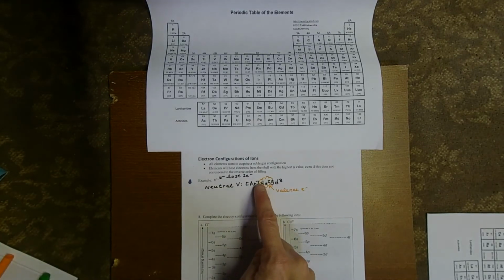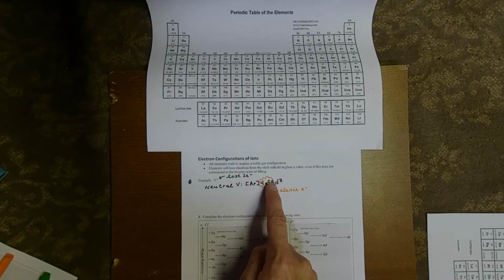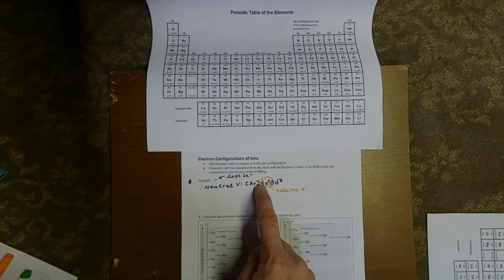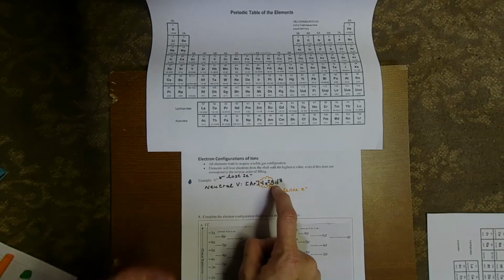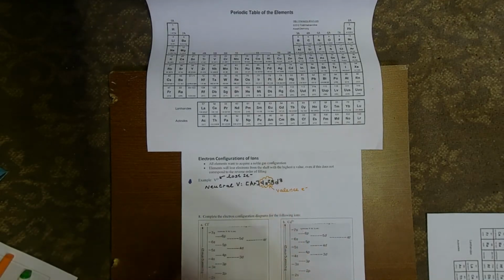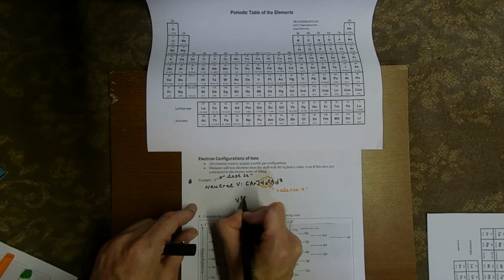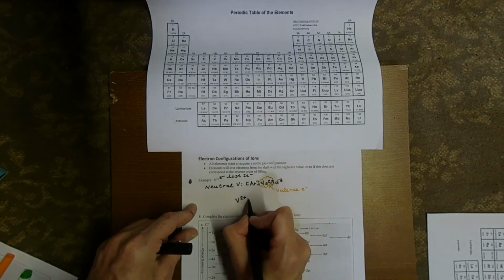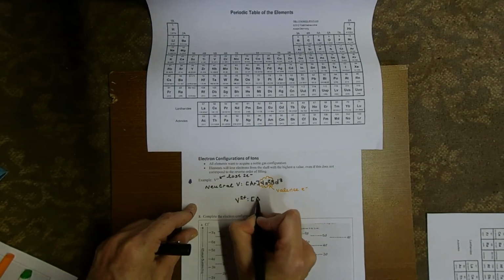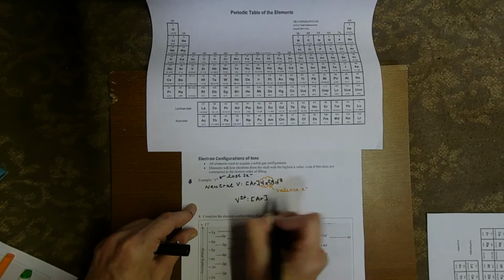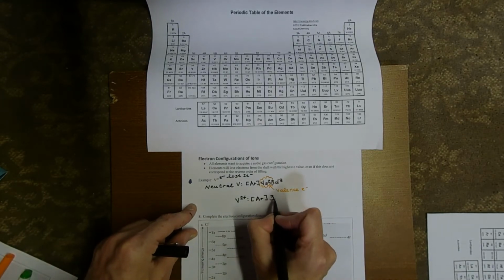So since 4 is greater than 3, we're going to take electrons out of the 4th shell before we start messing with the 3rd shell. Alrighty, so since we found the valence electrons, vanadium 2+ will lose both of these, and then we're left with argon 3d3.